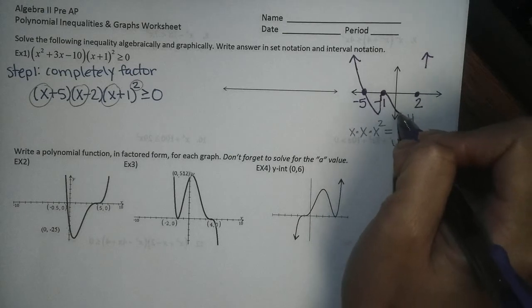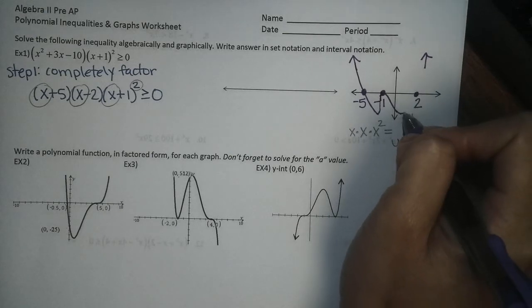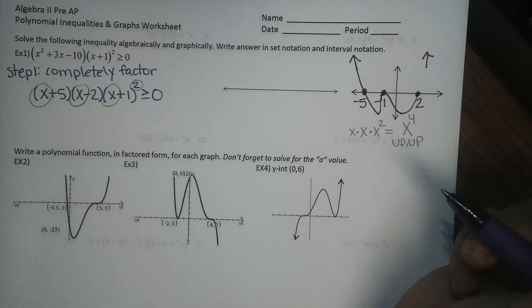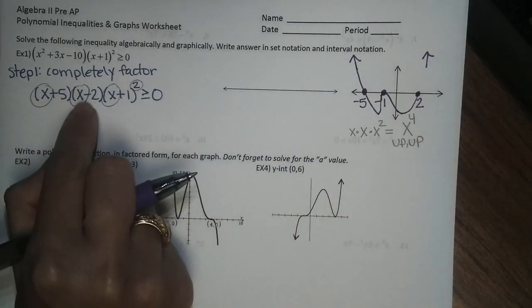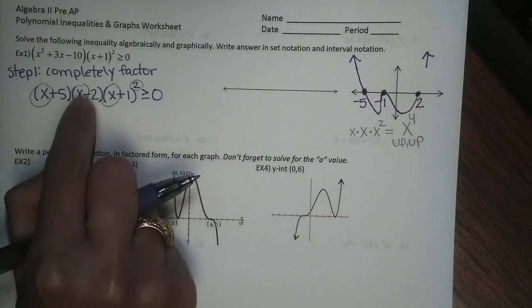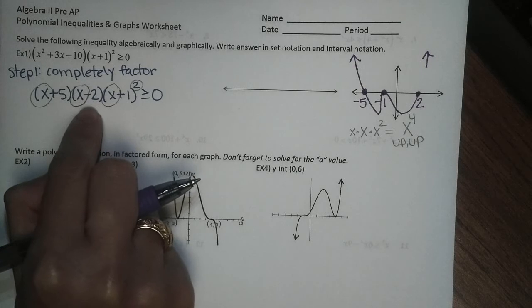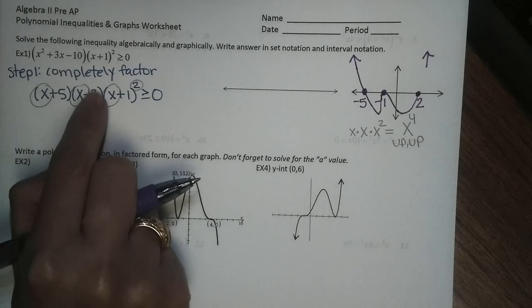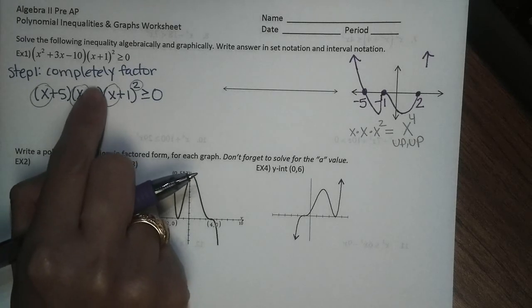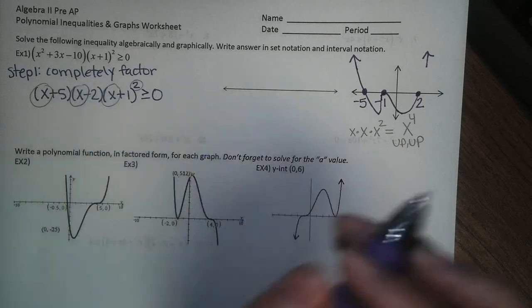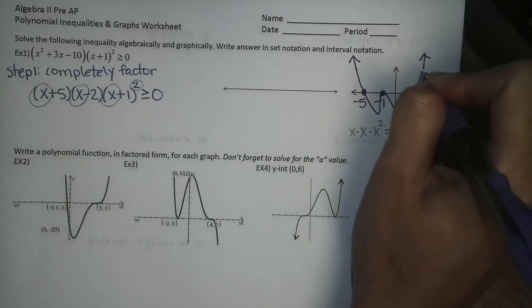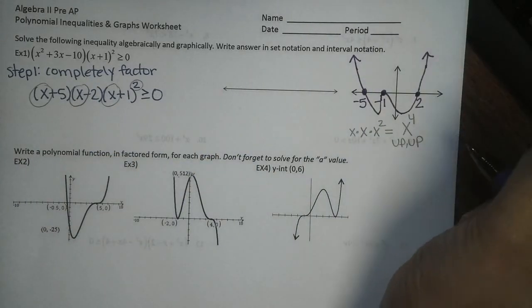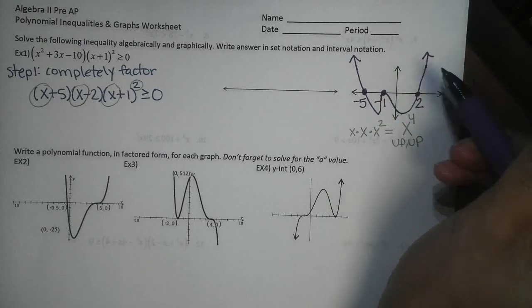Finally, make your graph go towards the next root of x equals 2. X equals 2 comes from x minus 2 to the first power. So the degree is 1. When the root is being raised to the first power, the graph will cross the x-axis straight through like a line. And that's how you graph a polynomial.